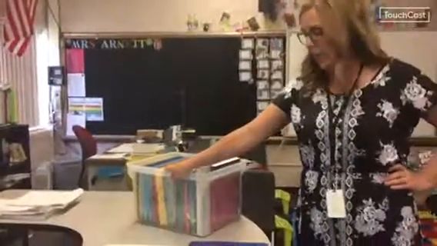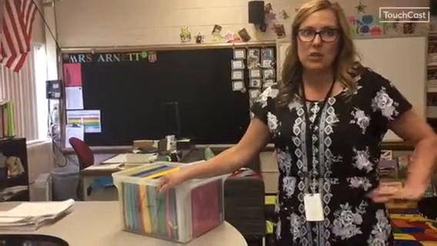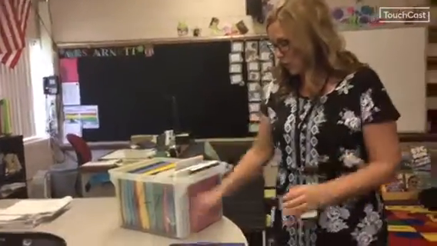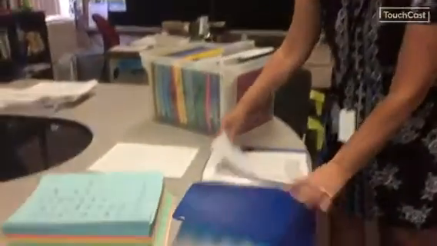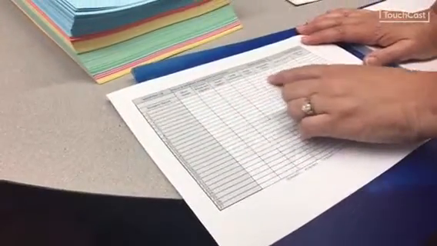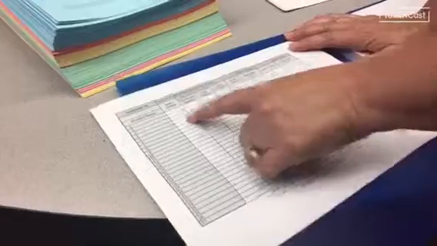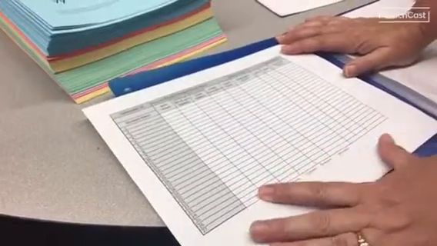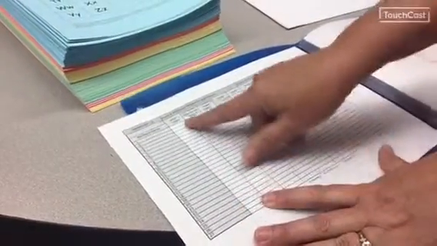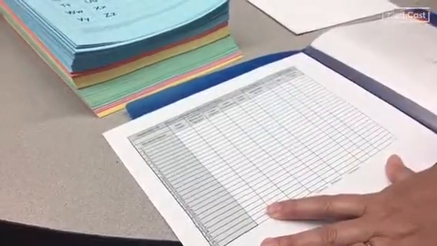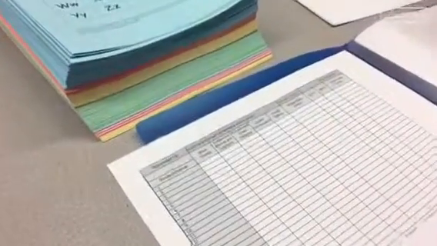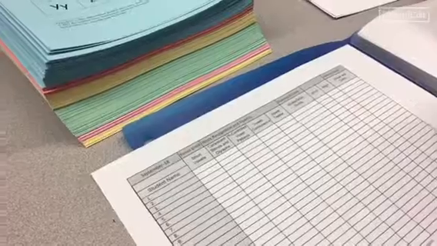I'm going to show you how I organize it, not that you have to do it that way, just so you can see how I use mine each day, and then you can make the decision of how you want to organize yours. So the first thing I did is I created this spreadsheet that breaks down, starting with short vowels, each group that we use on a daily basis depending on where your kids test at the beginning of the school year. So I put their student name, and then I put an X by the category that they pass, and then I shade in the box that determines which group they're going to be in.